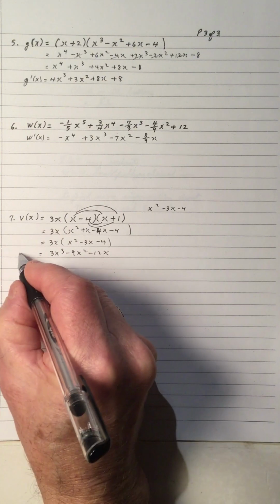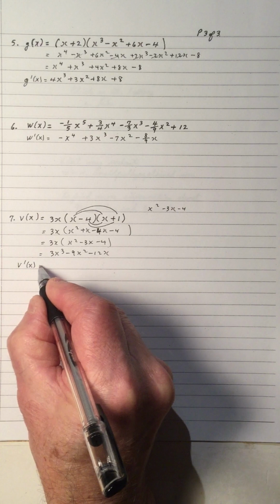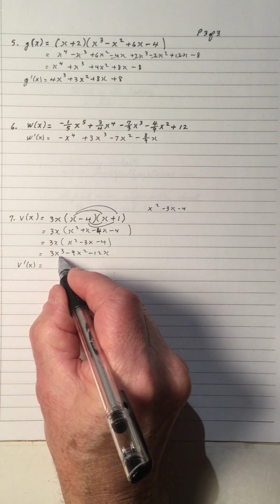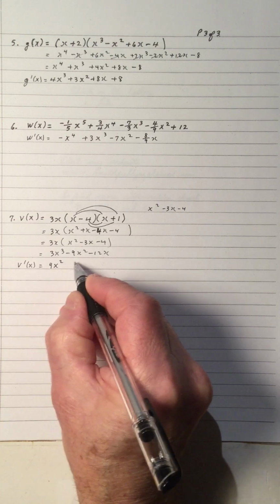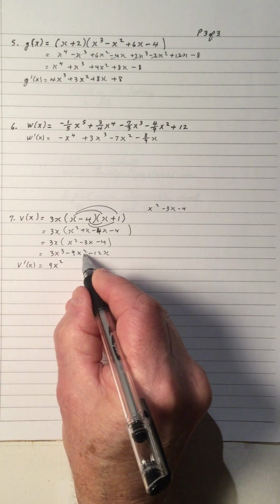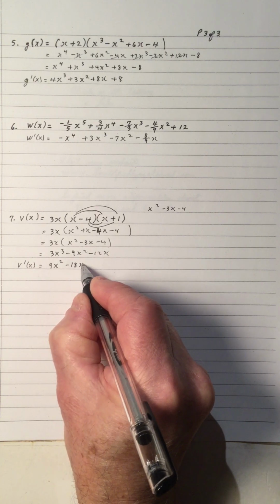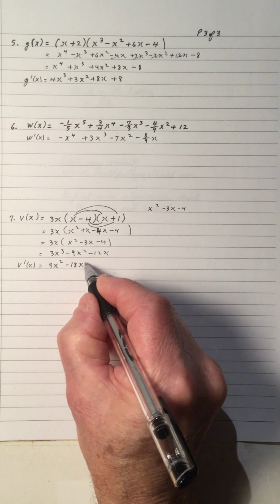Now that's the v of x, so now we do the derivative on this trinomial. So the derivative is 3 times 3 is 9, decrease the power by 1. Negative 9 times 2 is negative 18, decrease the power by 1. 2 take away 1 is 1.